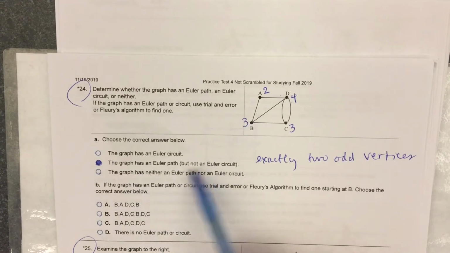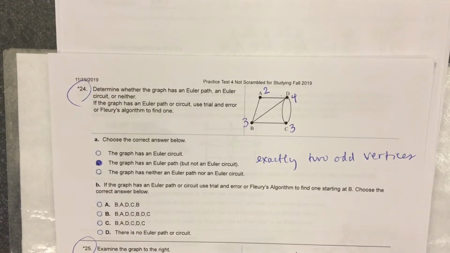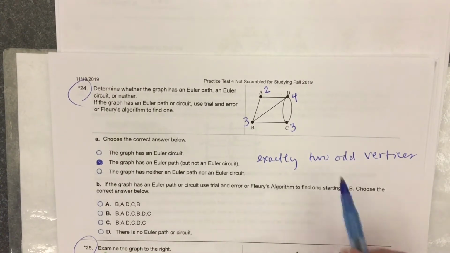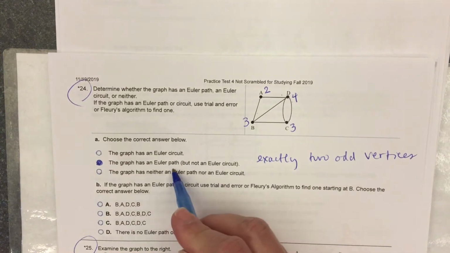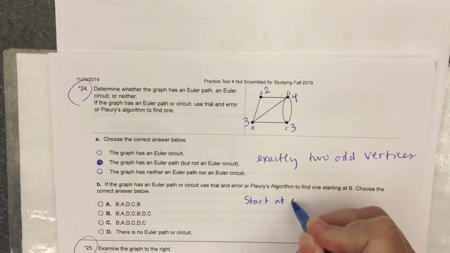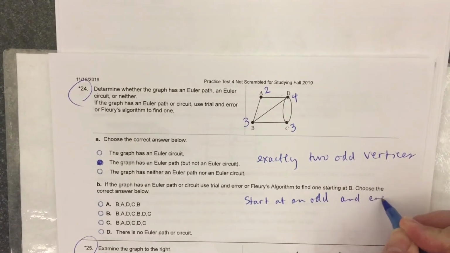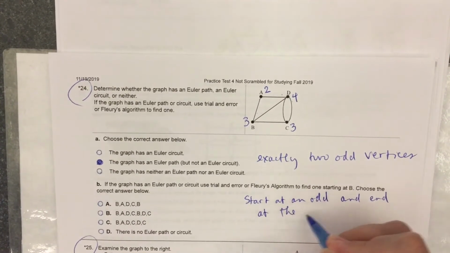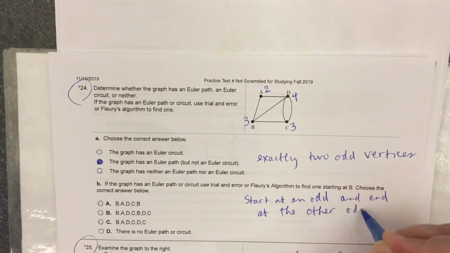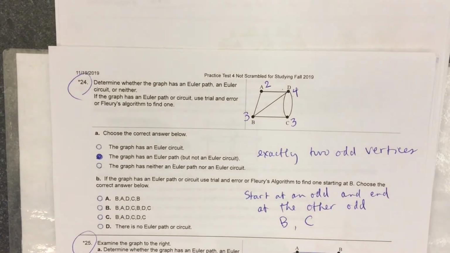Just because these two both have Euler path and Euler circuit in the answer, read it carefully and select the right one. Because it's an Euler path, it will have to start at an odd vertex and end at the other odd one. So the two odd vertices are B and C. Euler path, but not an Euler circuit, that is going to be the case.